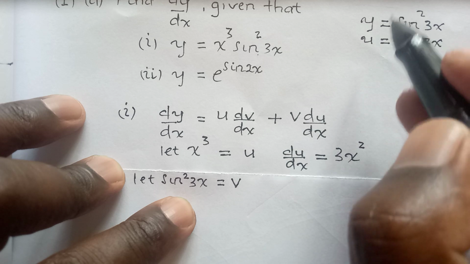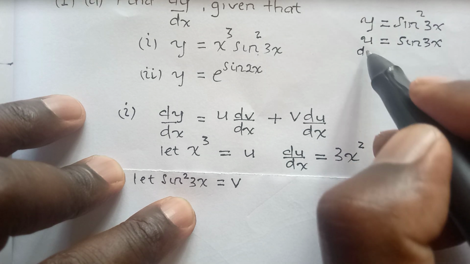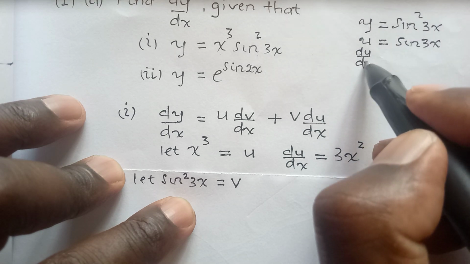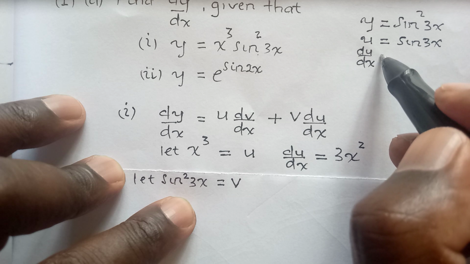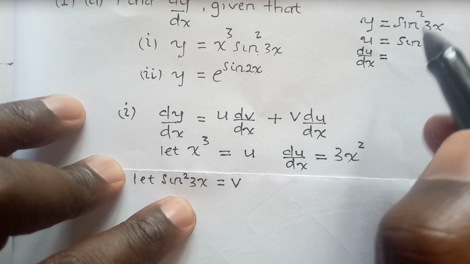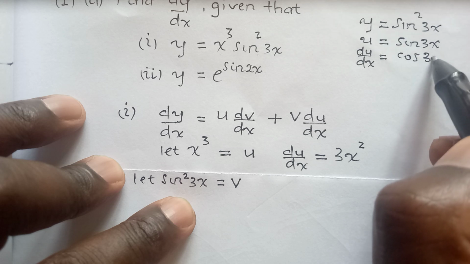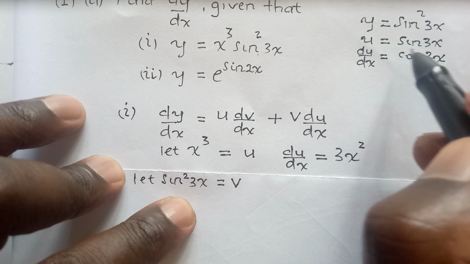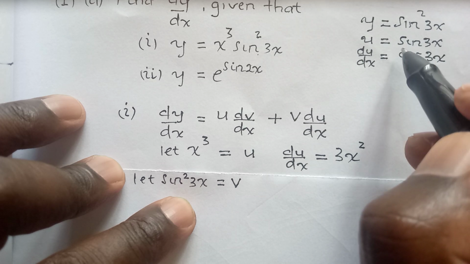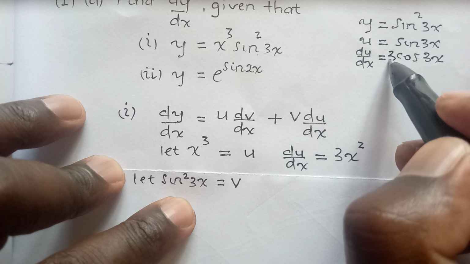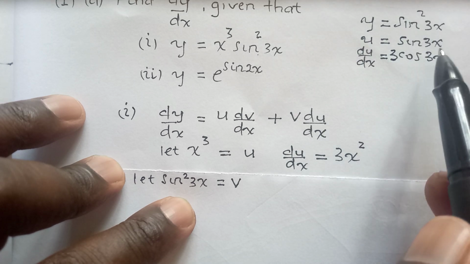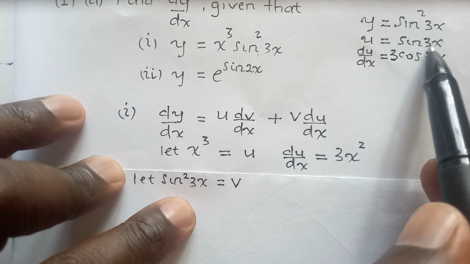So that du/dx is equal to cos 3x, and then here we are going to have 3 there, because it is going to have still another chain rule because of this 3.